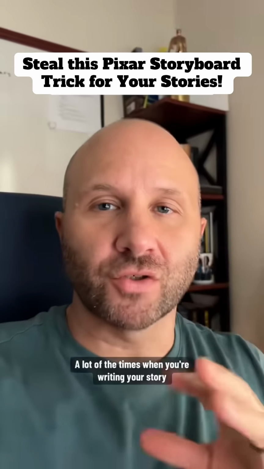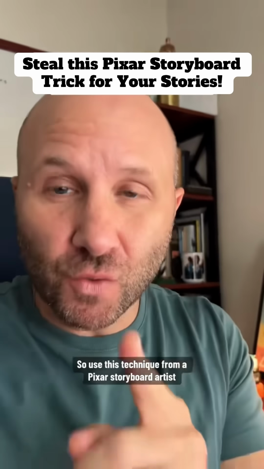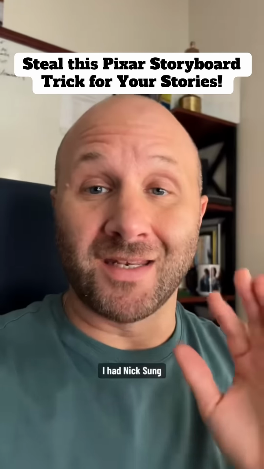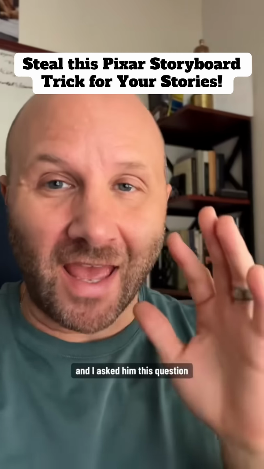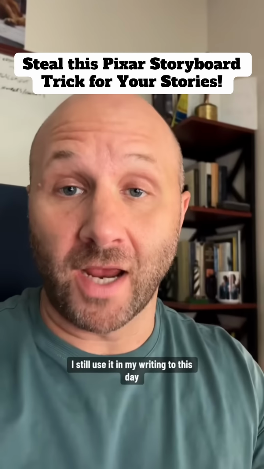A lot of the times when you're writing your story, the hardest part is understanding what stays and what goes, the editing, right? So use this technique from a Pixar storyboard artist. A couple years ago, I had Nick Sung, a storyboard artist, on my podcast, The Storytelling Lab, and I asked him this question, and it resonates with me to this day.